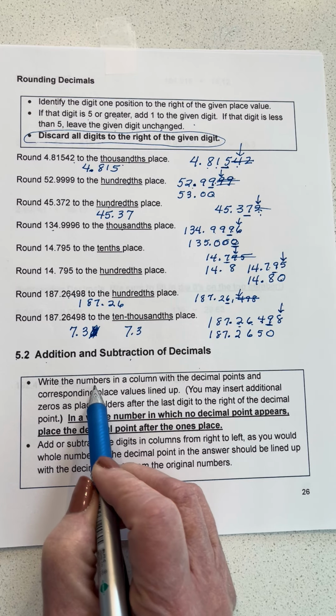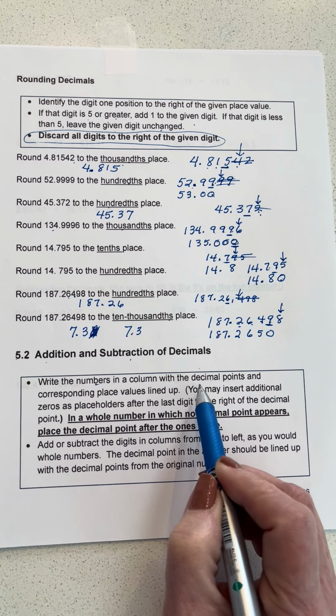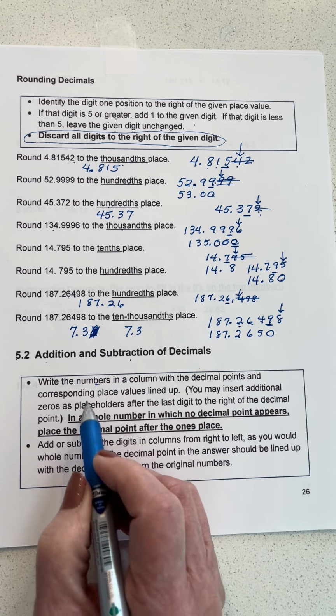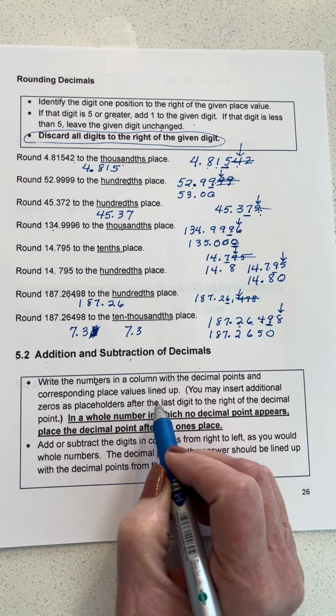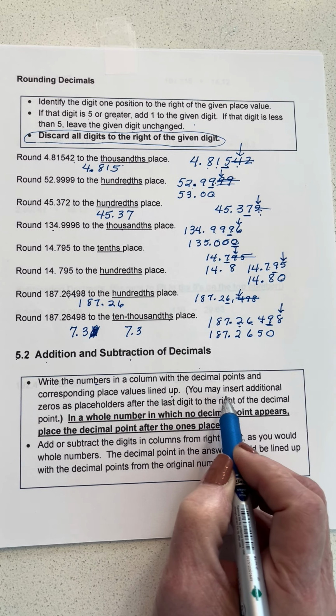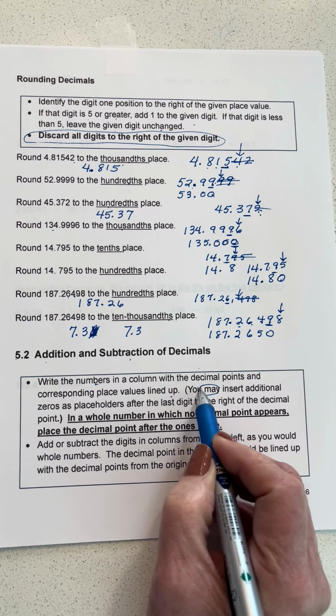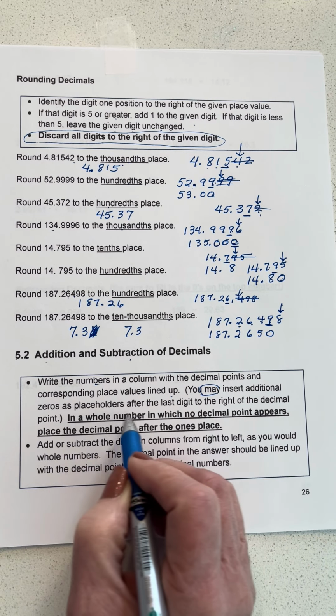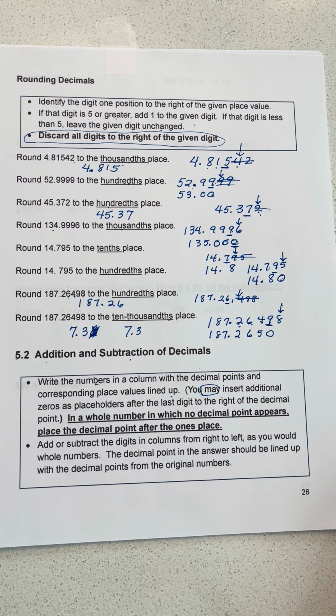You're going to write the numbers in a column with the decimal points and the corresponding place values lined up. If you want to, you may insert additional zeros as placeholders after the last digit to the right of the decimal point. If that helps you line things up better, then go ahead. You don't need to.